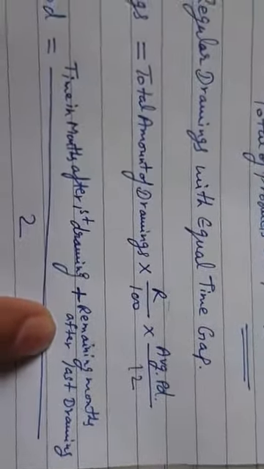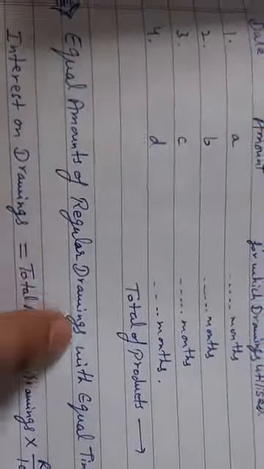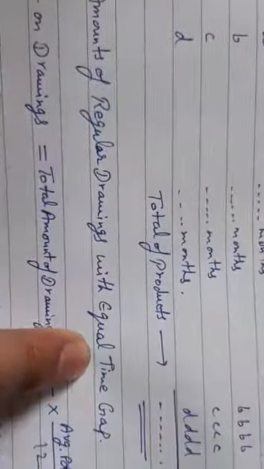So 12 plus 1, it will be 13 upon 2, the average is to be taken. So it will be 6.5 months. That average period is to be mentioned under this formula, and this will give you 6.5 months, say for example. So in this way it is to be calculated. The only thing is that the equal amount of regular drawing should be there, and with equal time gap.